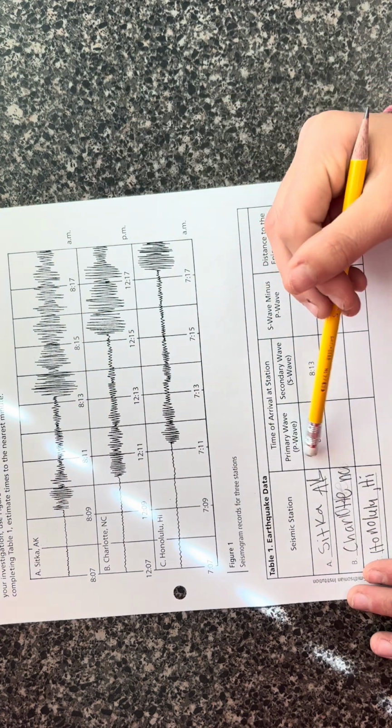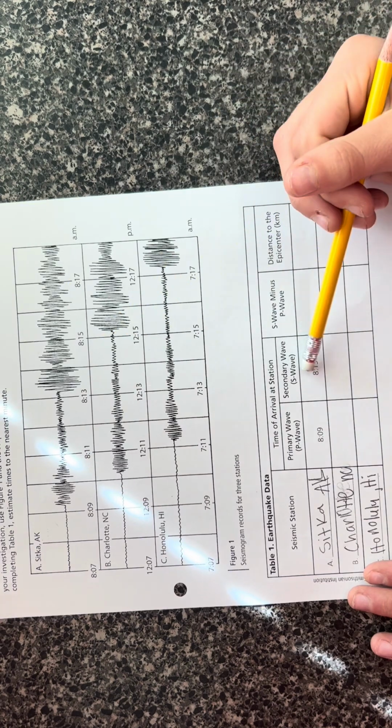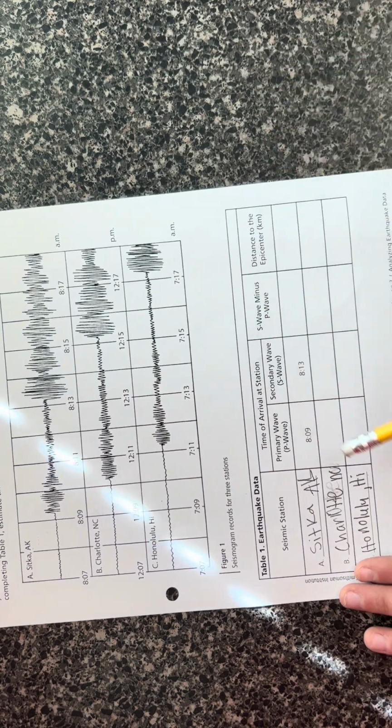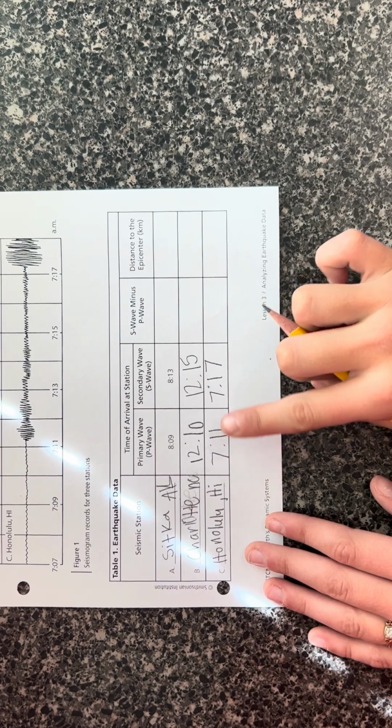Once you've done that, you're going to want to find the times that the earthquakes went off. The P wave is always first. And so that's your P wave. You can enter that there. And then as you can see, you want to do that with the other two.